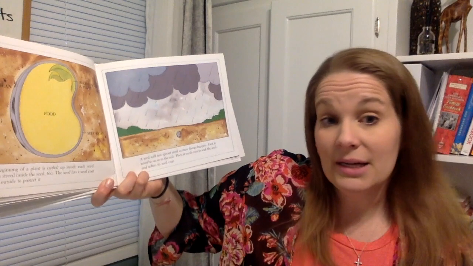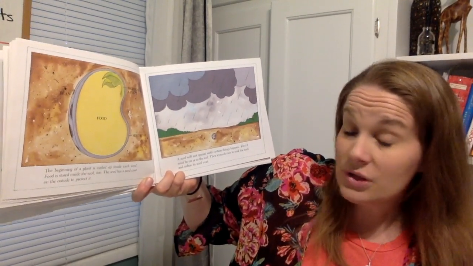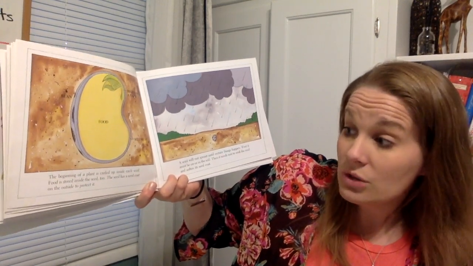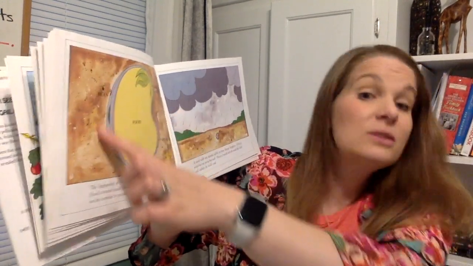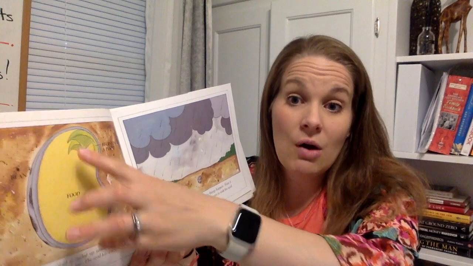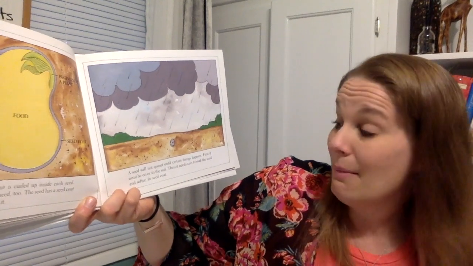The beginning of a plant is curled up inside of each seed. Food is stored inside of the seed too. The seed has a seed coat on the outside to protect it. So every single seed has a baby plant inside that's ready to grow when it has everything it needs. A seed will not sprout and grow until certain things happen.